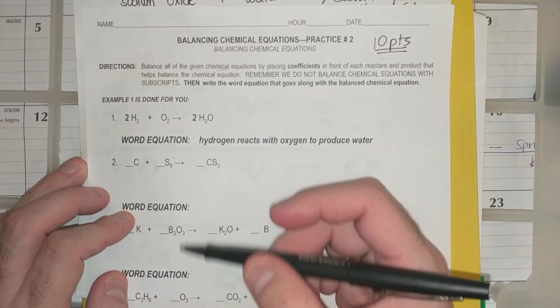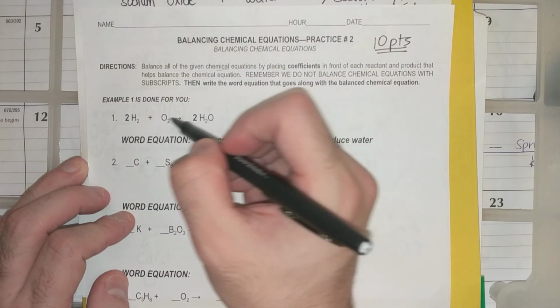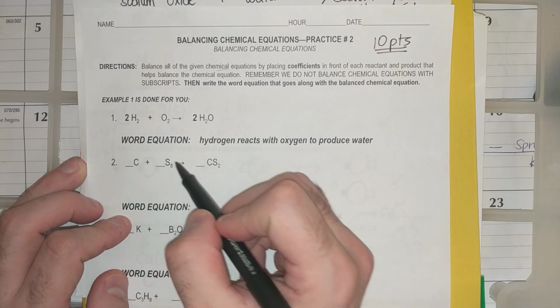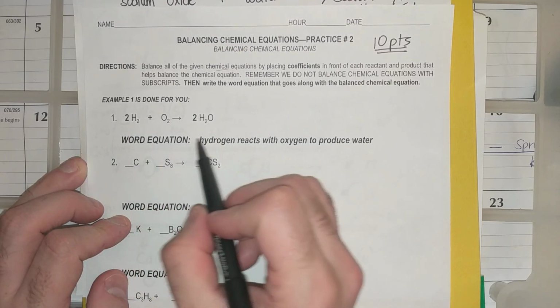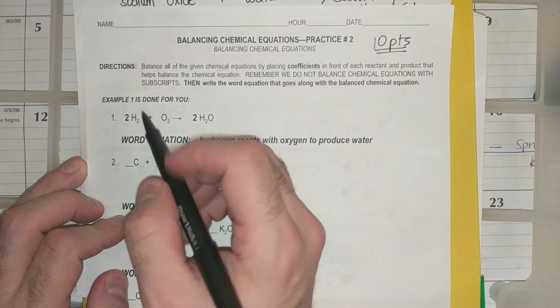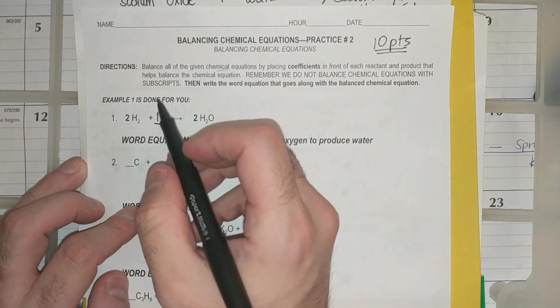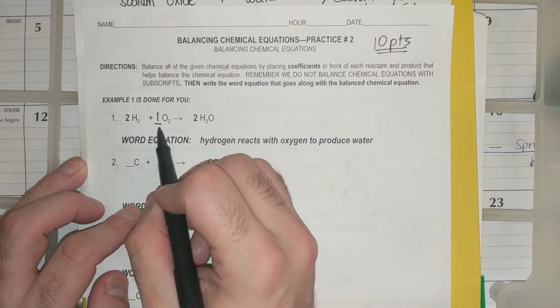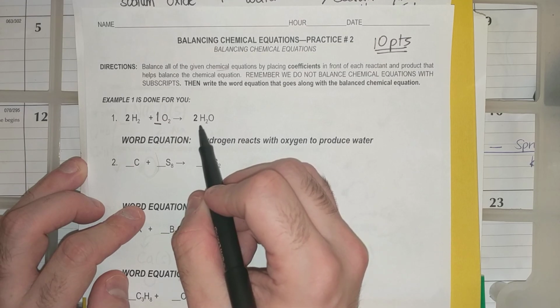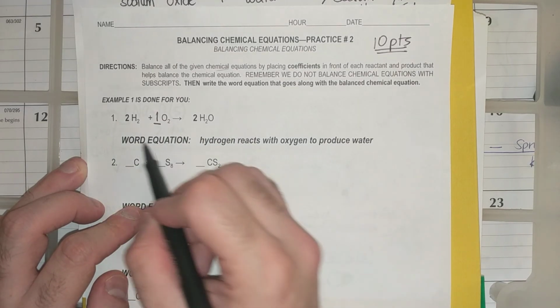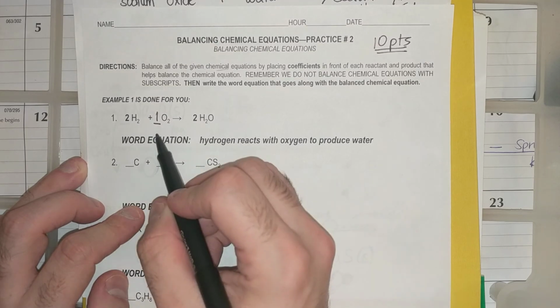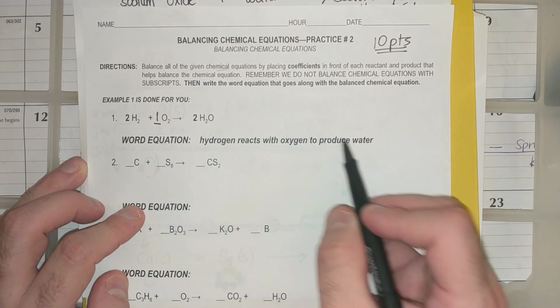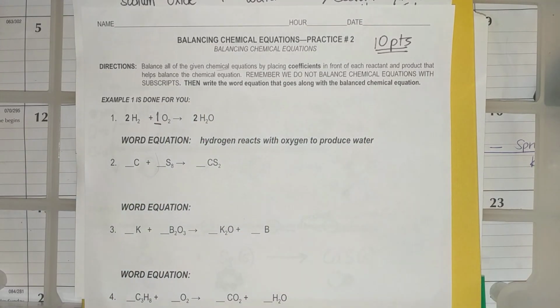So we're going backwards here. If I give you the chemical equation, I want you to balance it, and then I want you to write the word equation. So for example, I balanced this equation for you. 2H2 plus 1O2 gave me 2H2O. This was hydrogen reacts with oxygen to produce or make water. That's what I want you to do for this side.